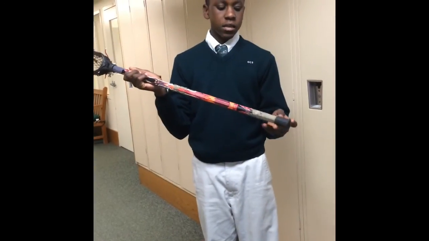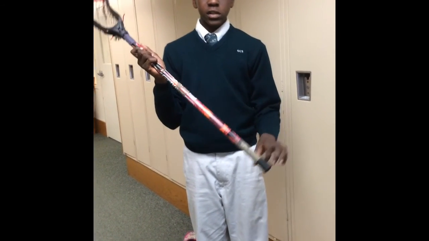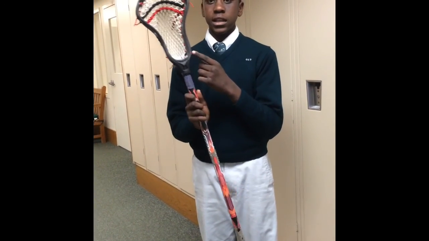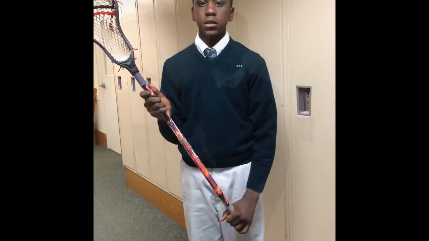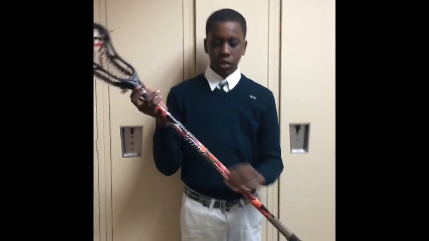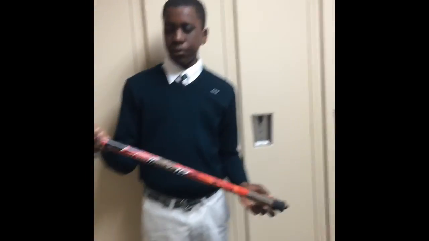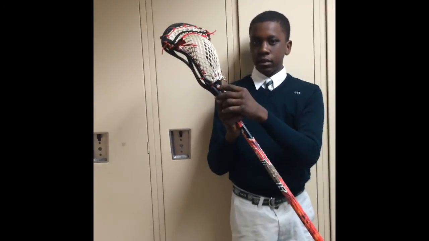The fulcrum is at the bottom, and the input force is also at the bottom, and the output force is at the top, which makes it a third-class lever. A lacrosse stick is a compound machine, with the stick being a third-class lever with the fulcrum at the bottom and having a screw in the back.